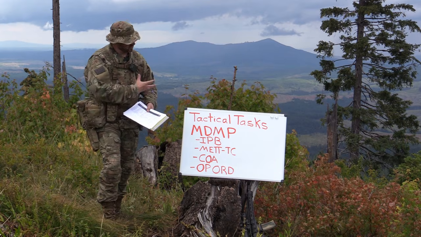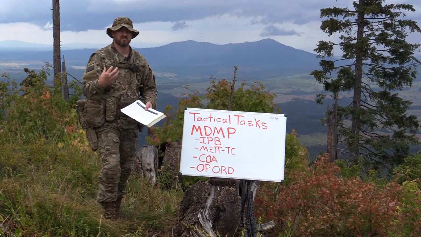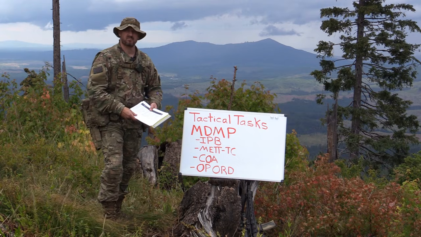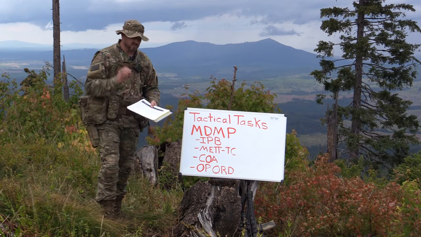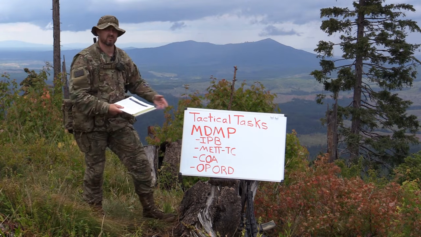And so what I'm trying to do with this discussion today is to take you and your small team to a higher level of thinking with a very simplified plan. It's a very complicated plan, but I've simplified it for you. So again, we're going to start off with just the tactical tasks.